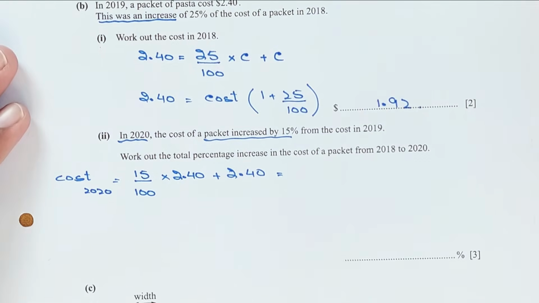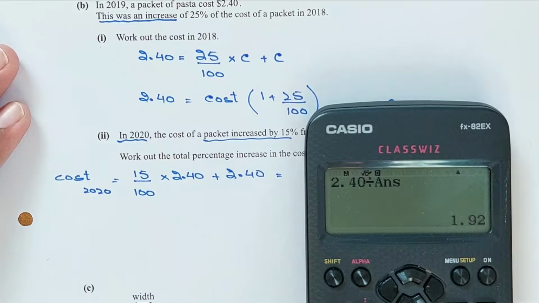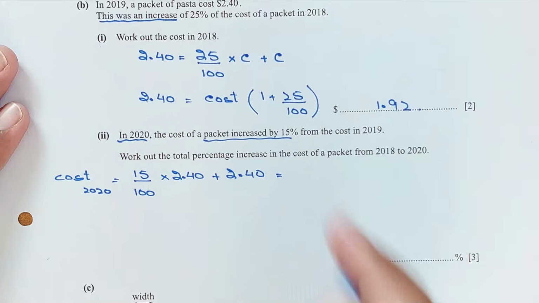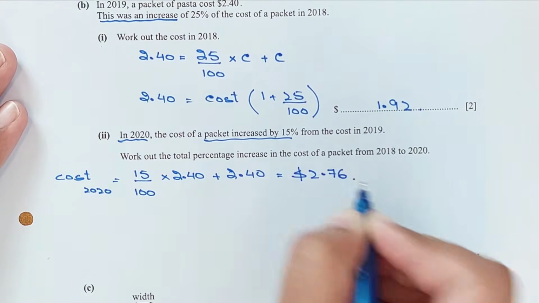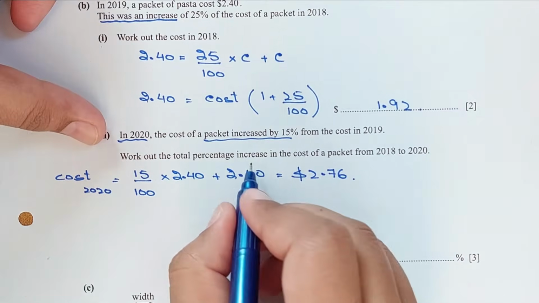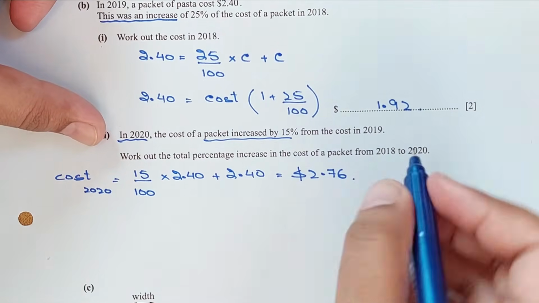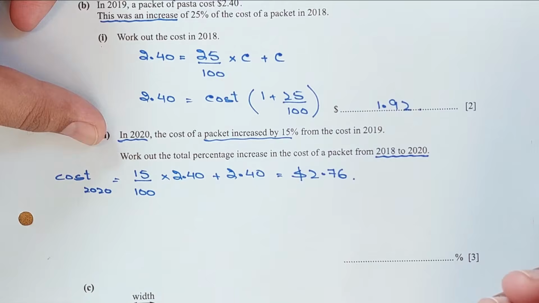All right, let me calculate this. 15 divided by 100 times 2.40, and add 2.40. That gives $2.76. Work out the percentage increase in the cost of packets in 2018 and 2020.